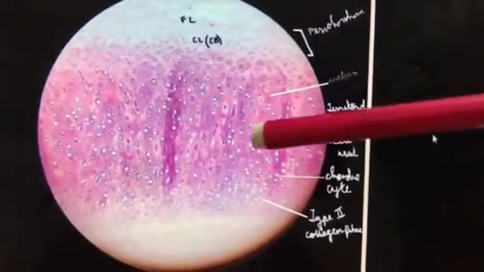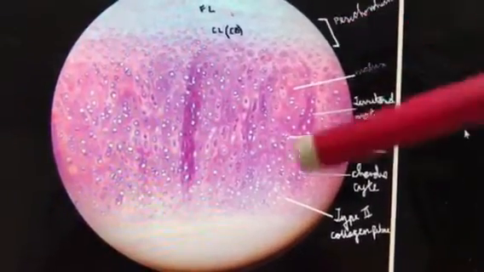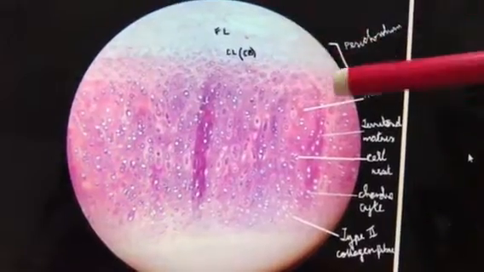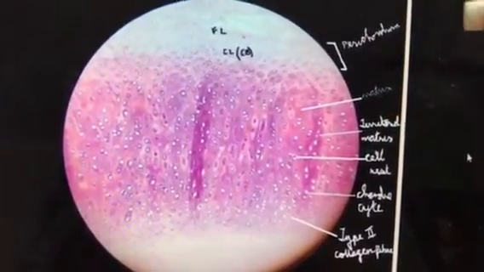Hello students, we are going to discuss a few important discussion questions on these histology slides. First we will see the cartilage. Only 3 slides are there. One is hyaline cartilage, another one is elastic cartilage, and the third one is white fibrous cartilage.